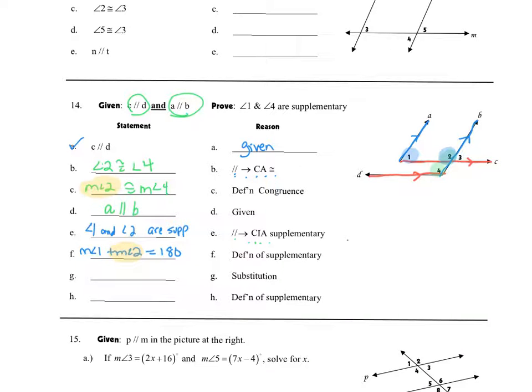What we can do is now take that measure of angle 1, and then by substitution, we have angle 2 and angle 2. We are now going to be able to put in that measure of angle 4, and that is thereby going to equal 180 because we substituted for the measure of angle 2 the measure of angle 4.